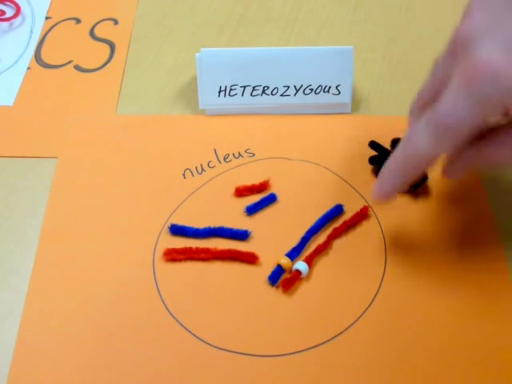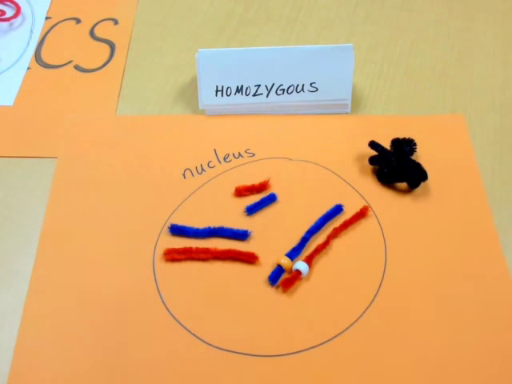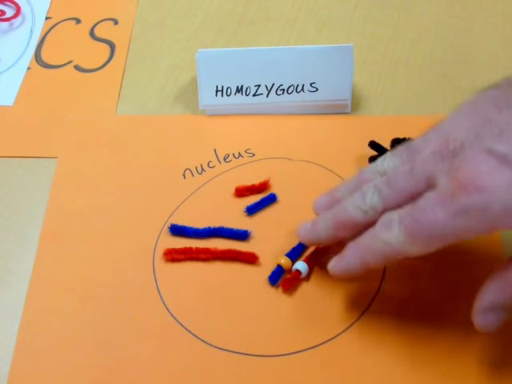What I've represented here is that you're heterozygous. You have two different alleles. If you got the two of the same ones at that same location, you would be homozygous. All right, so we've got to use this DNA.